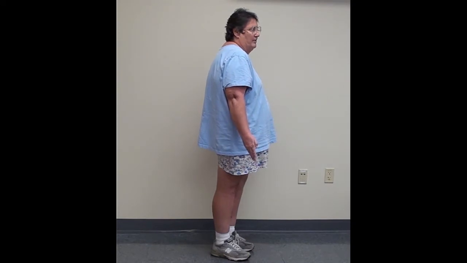Extension is to straighten all those joints back to the anatomical position. In extension, the joints are more open. They're a larger angle. Flexion of the elbow, extension of the elbow.